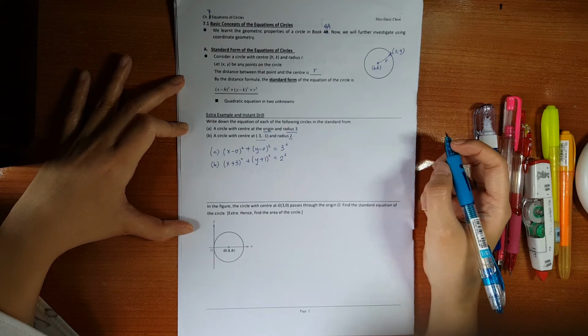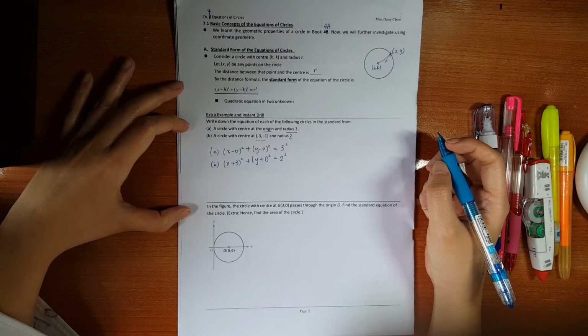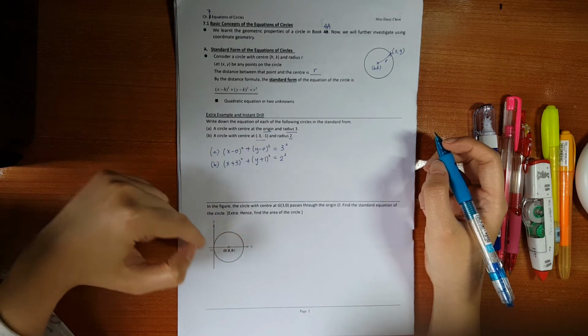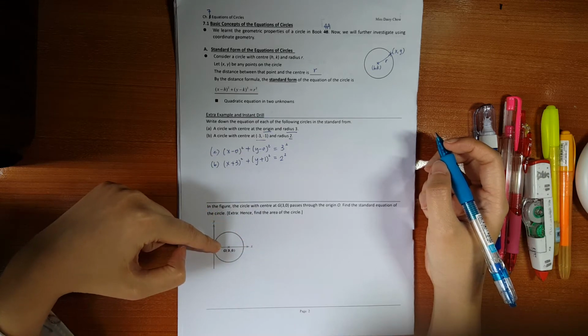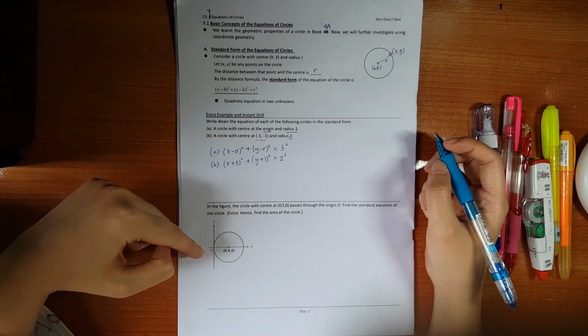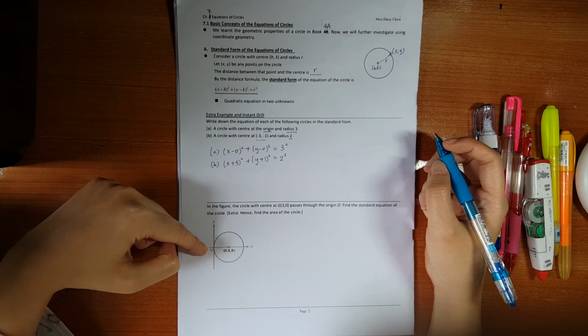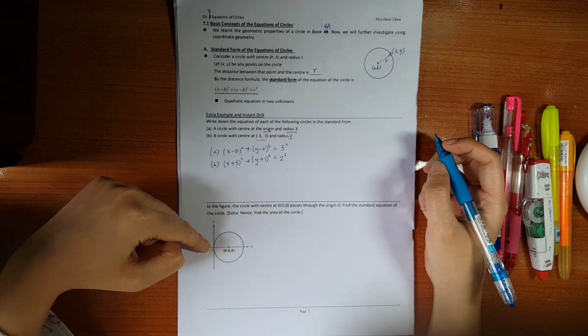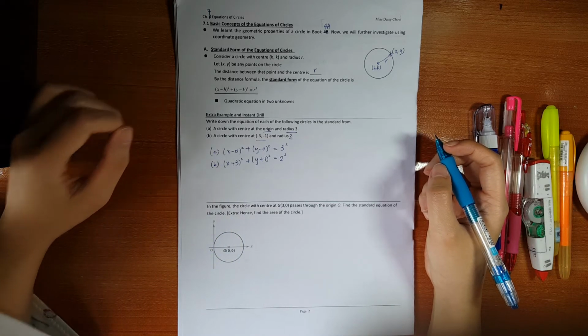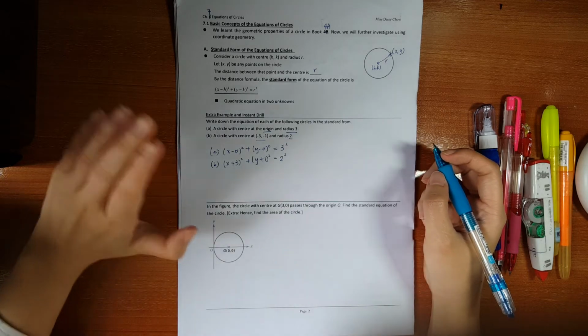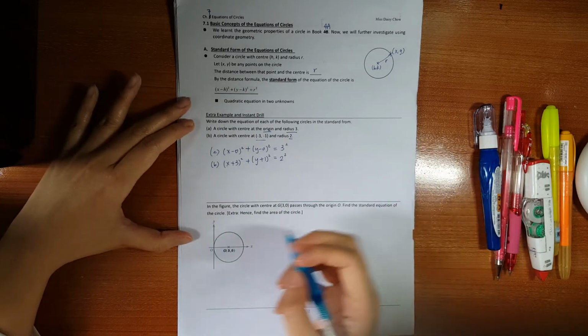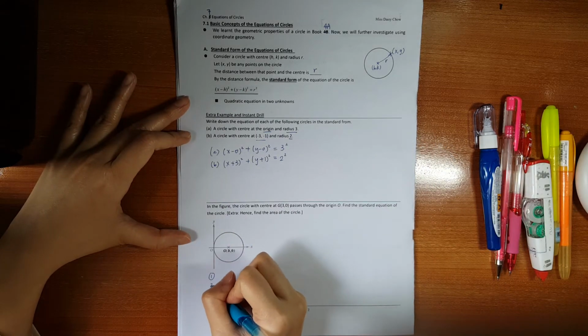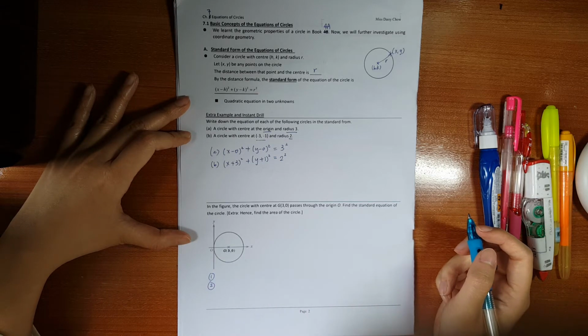And then for part B, it mentions that a circle with the center (3, 0), passing through the origin O. You have to find the standard equation, the standard form. Then what should you do? First of all, remember, whenever we want to find the equation, we need two pieces of information.